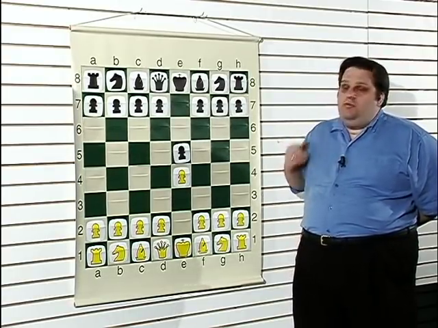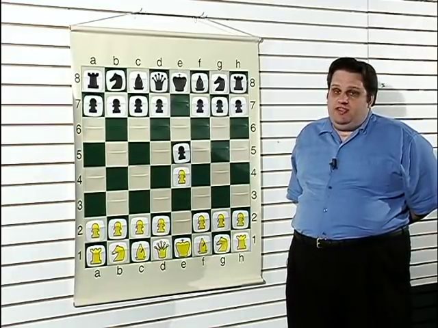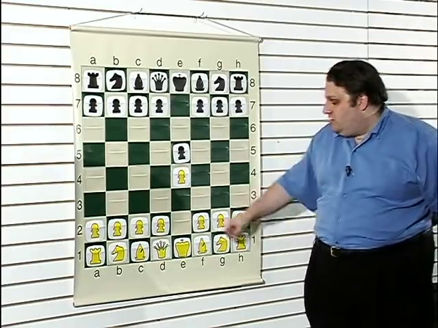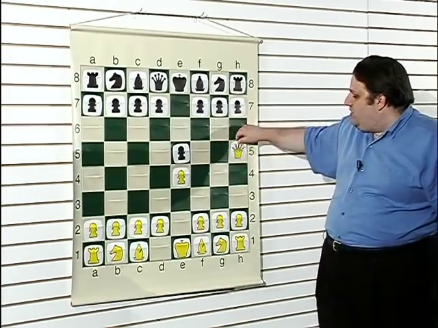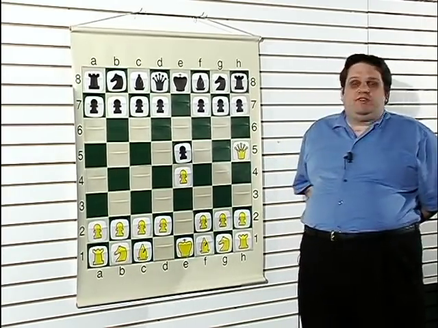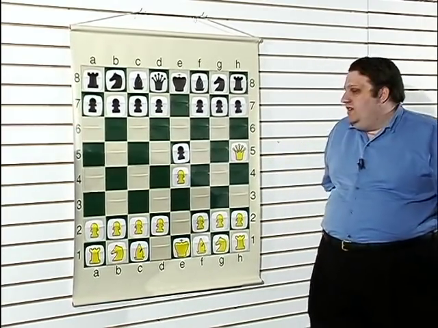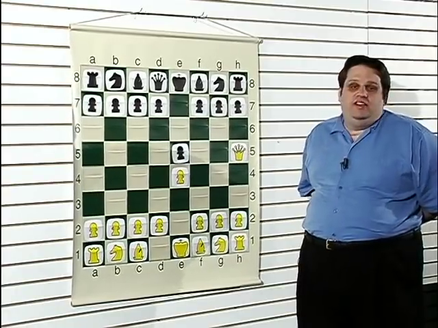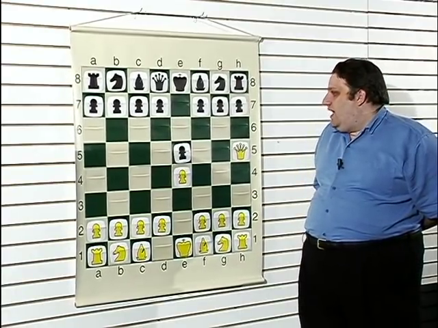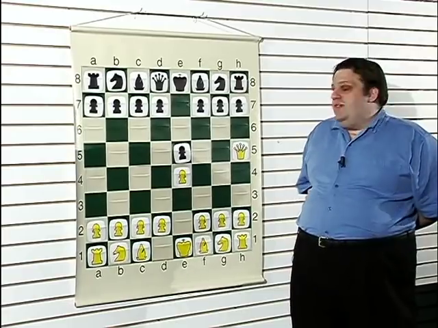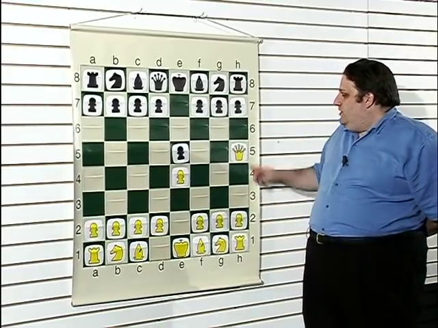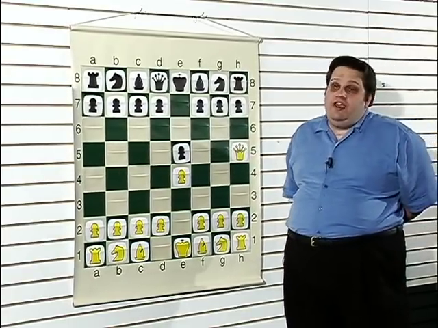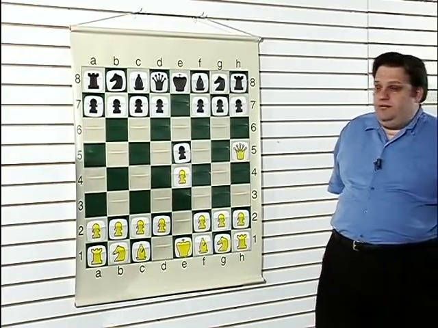And black has good ways to meet it, but if you don't know how to meet this move, you could get in grave danger. The move is Queen H5. If this move was played at the grandmaster level, then black would probably chuckle and laugh at such a dangerous, obviously bad move. However, at the local scholastic level, this move wins many chess games, and you have to know how to meet it or you'll get in a lot of trouble.